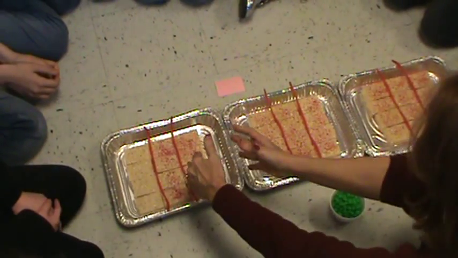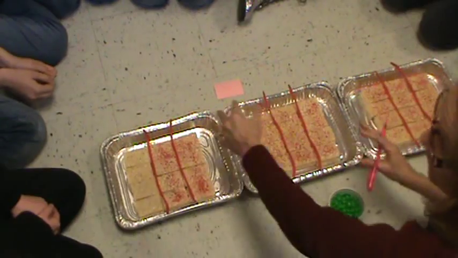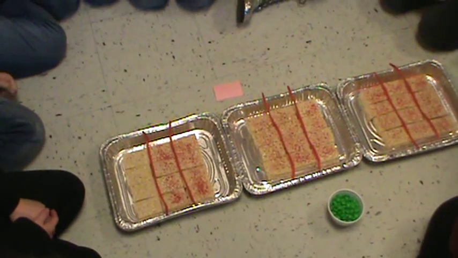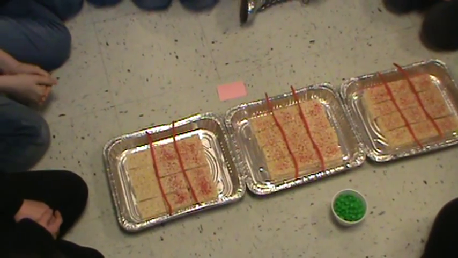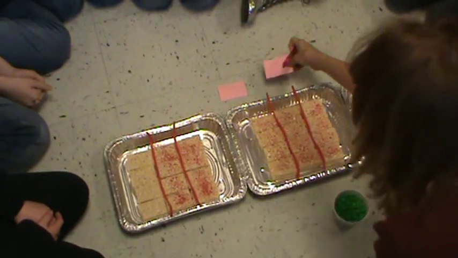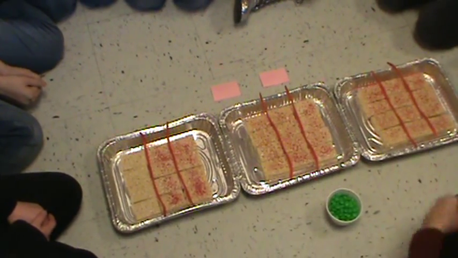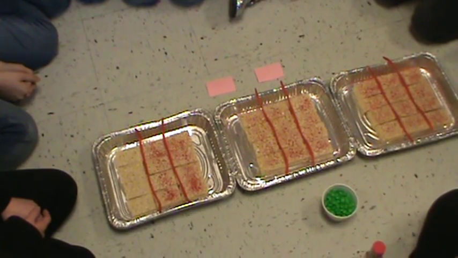2 and 2 thirds. You see 2 and 2 thirds? Yeah. It's 2 and 2 thirds. They say the same thing, don't they? Yes. 2 and 2 thirds. Cool, right? So there's our mixed number.